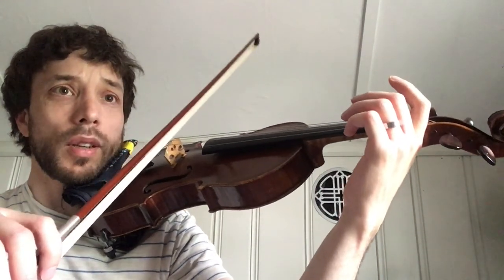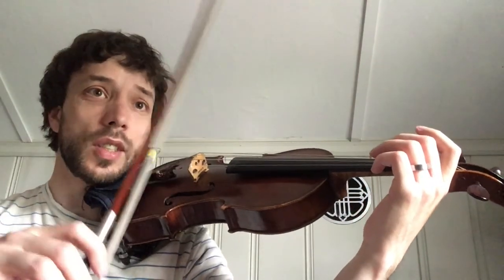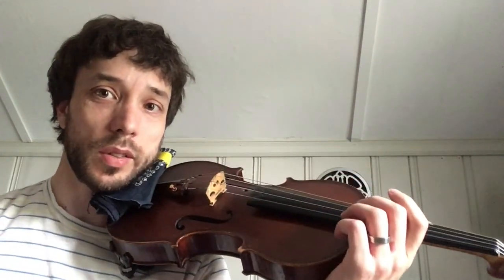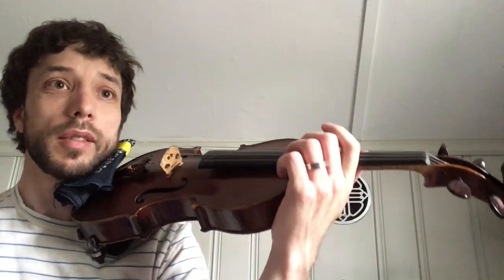It's actually kind of a bow pattern that I use a lot for syncopation because it's a really interesting sound to slur the middle 3 eighth notes: 3 notes separate, 3 notes slurred, 2 notes separate. That creates that 1, 2, 3, 1, 2, 3, 1, 2 rhythm.